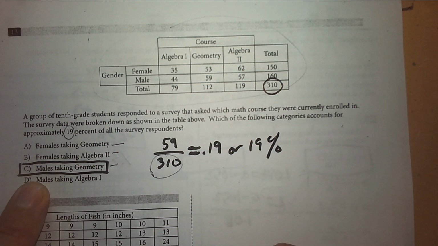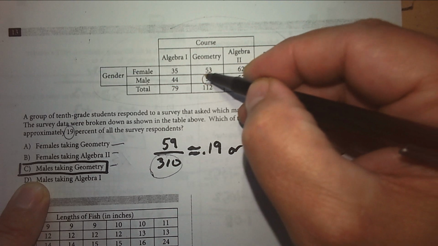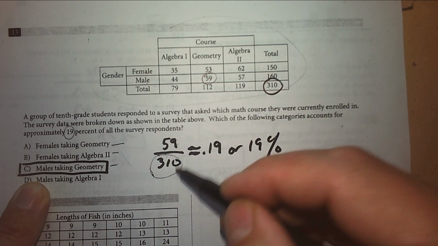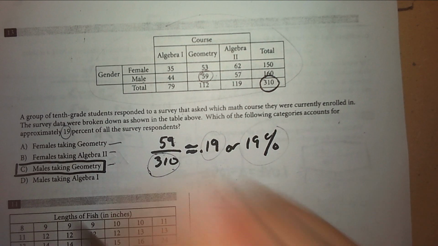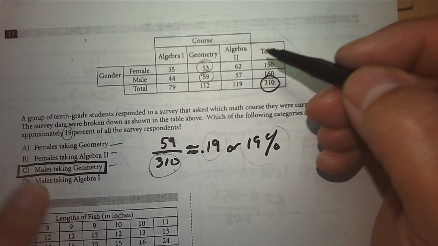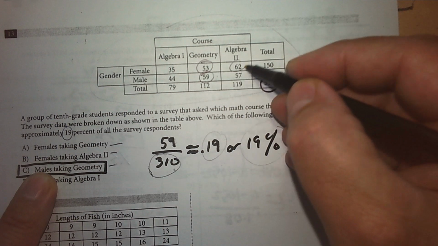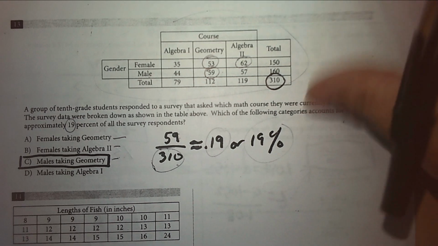Males taking geometry. So males taking geometry was 59. When I divide them to find the percent, that one was closest to 19. Females taking geometry did not do that. Females taking algebra 2, again, was too large of a percent. But you're going to have to go one at a time until you find the one that matched. Number 14.